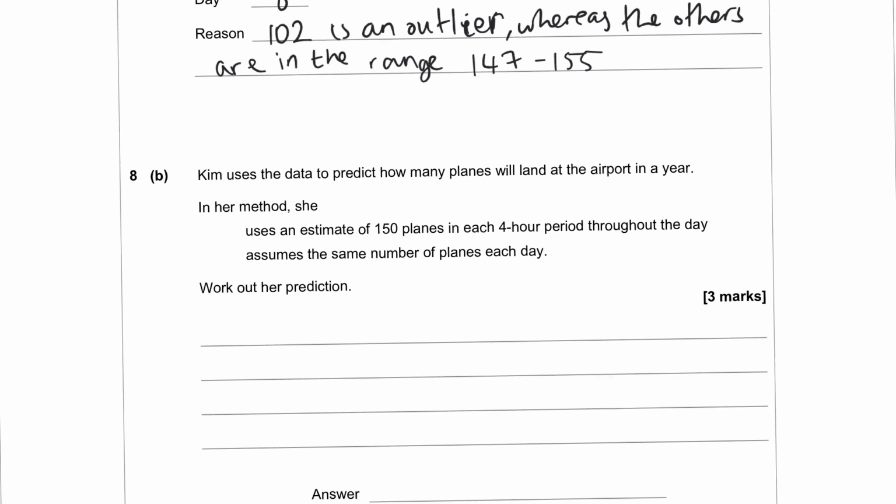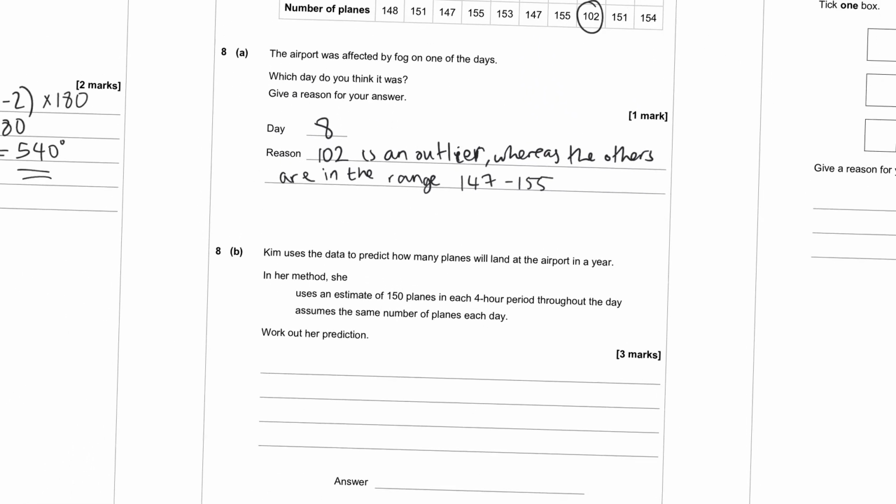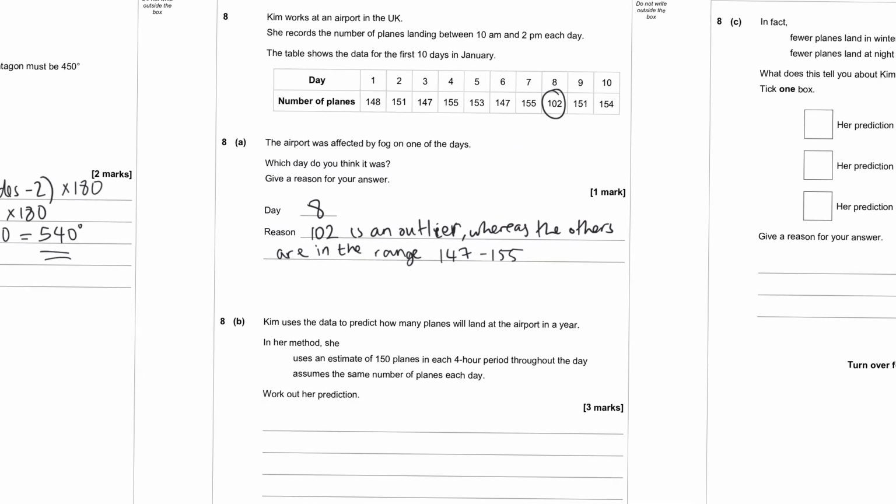So moving on to question 8b. I'm going to zoom out since it's a part B in case we need to see part A. It says Kim uses the data to predict how many planes will land at the airport in a year. Her method is that she uses an estimate of 150 planes in each 4-hour period throughout the day and assumes the same number of planes for each day. So we need to now work out her prediction.